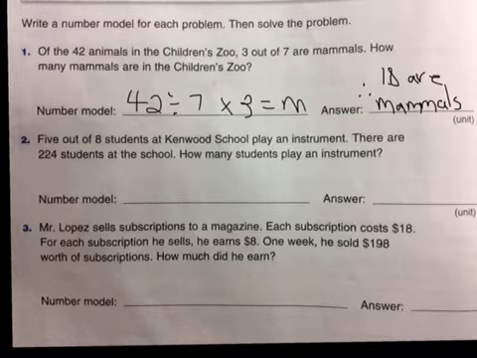Regardless, you need to have your therefore statement. Therefore, 18 are mammals. Okay, go ahead and try number 2 and number 3, and we'll check them in class. You can choose any number model you'd like as long as you have one on there.